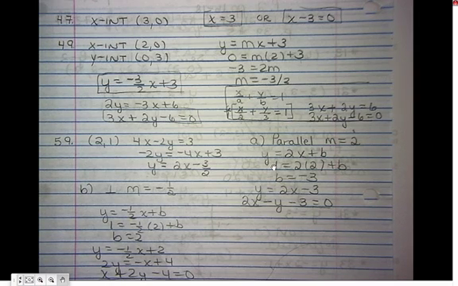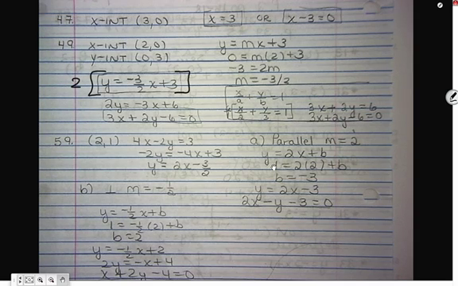So what you want to do in order to get it into general form is to multiply everything here by 2. So that'll be 2y equals negative 3x plus 6, because you have to remember to multiply that 3 by 2 as well. And then they pulled everything to one side. Okay, any questions?